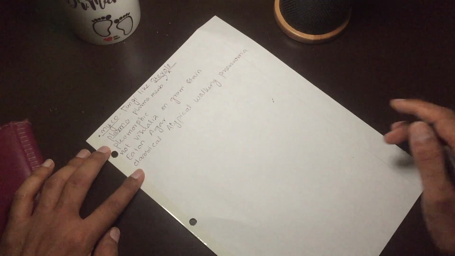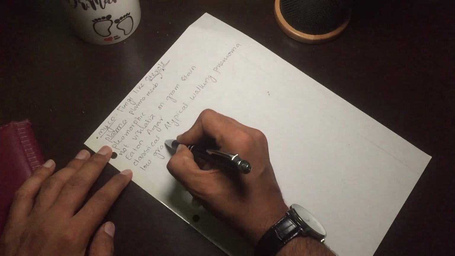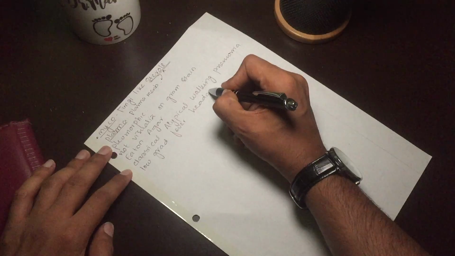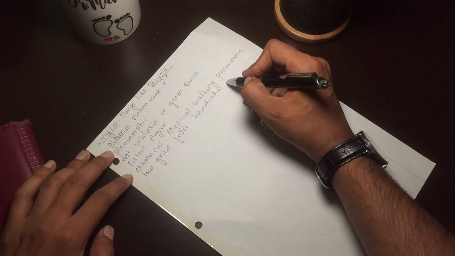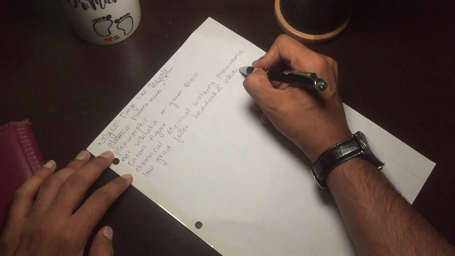And walking means that the patient is having low grade fever, headache, non-specific symptoms, and it has insidious onset.